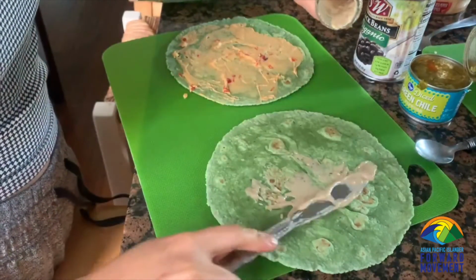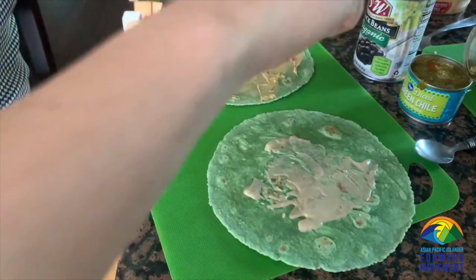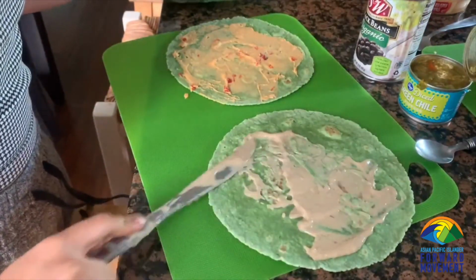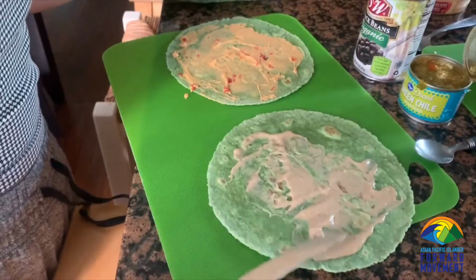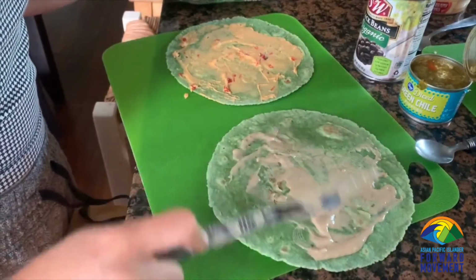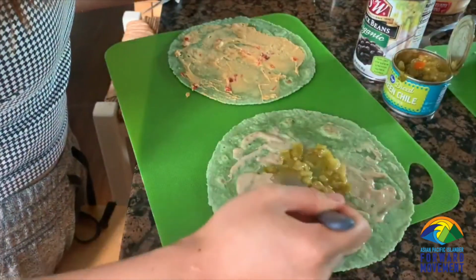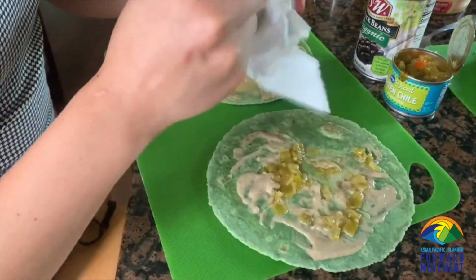Okay, here's my dressing. This is a type of sesame seed dressing. That's one of my favorites at Trader Joe's. Again, you can use different types of dressing. I'm sure people have tried ranch before. Other people have tried cream cheese. Okay, now just a teaspoon of green chili on each tortilla.